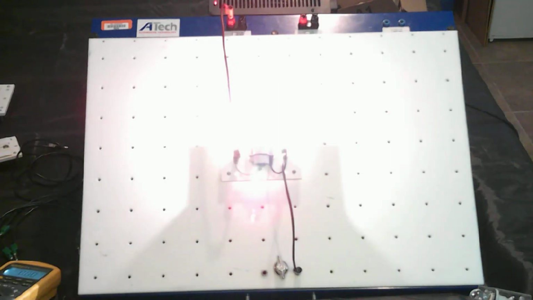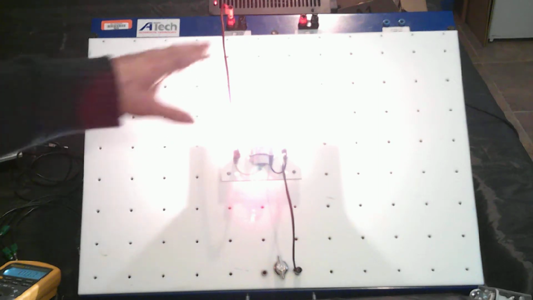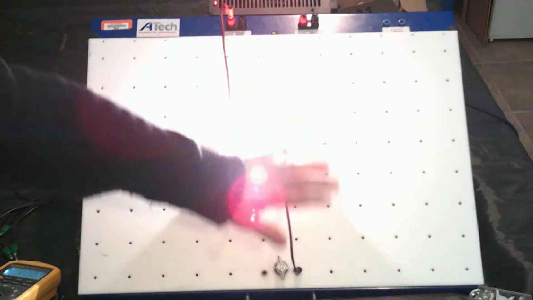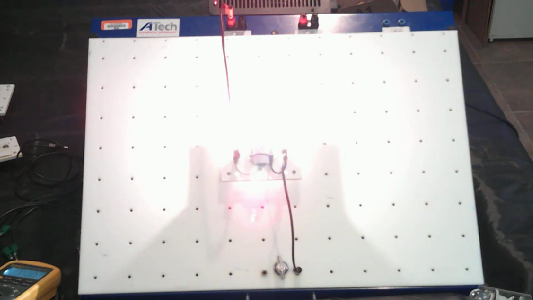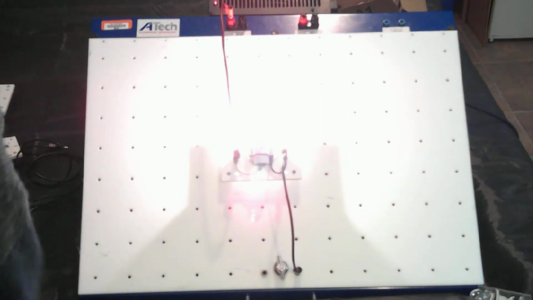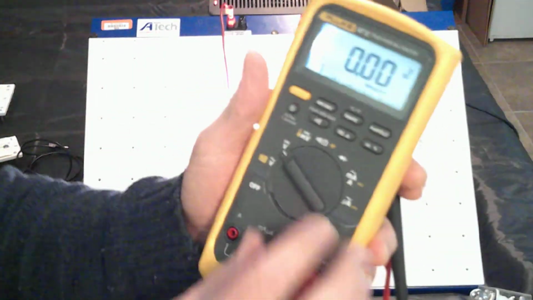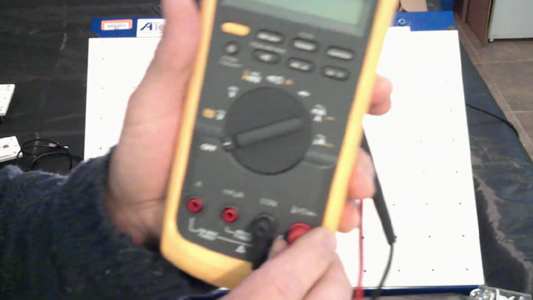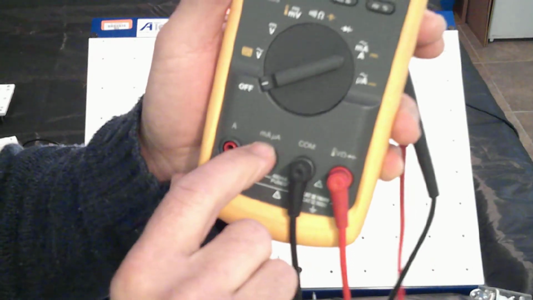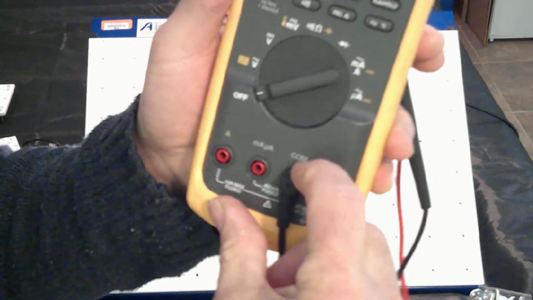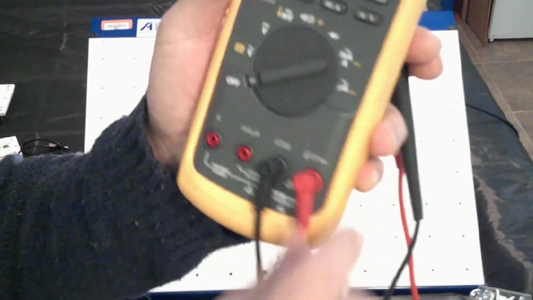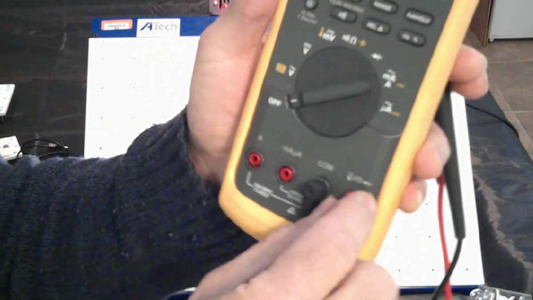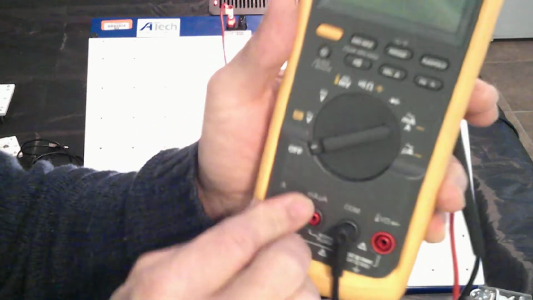Now we can look at this. We have electrons flowing through this light bulb. How can we see it? Well, we can take our meter and turn it off. We have ports on the bottom: amps, milliamps, common, volts, ohms, temperature, diodes. Right? We just measured volts.